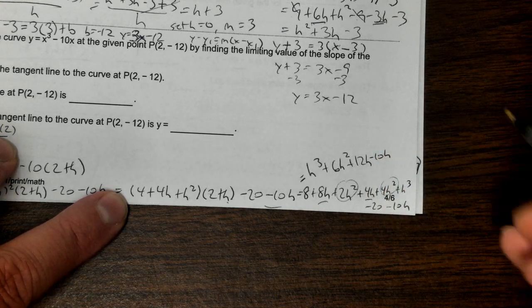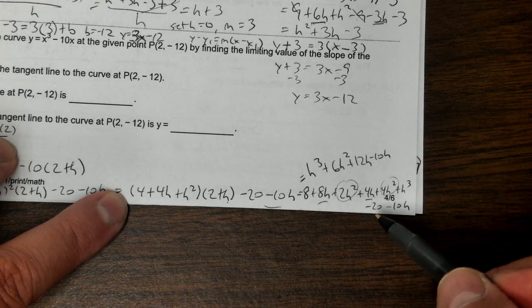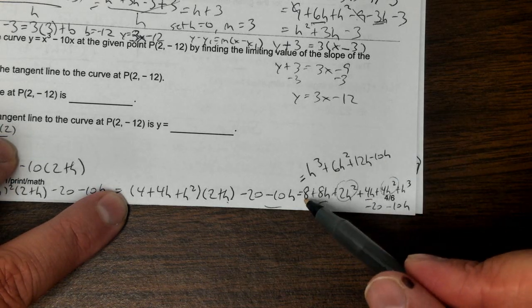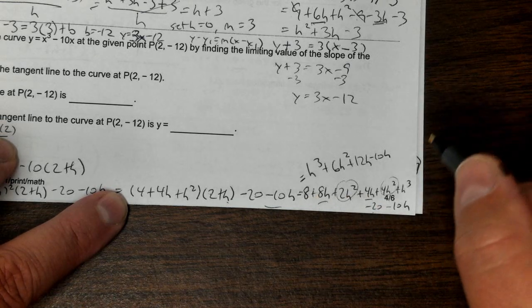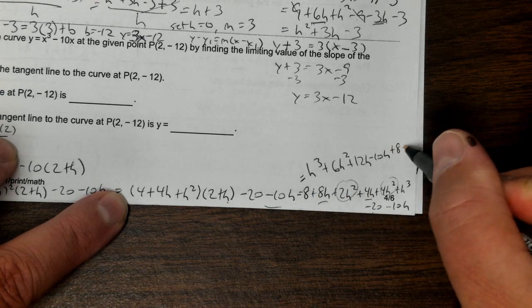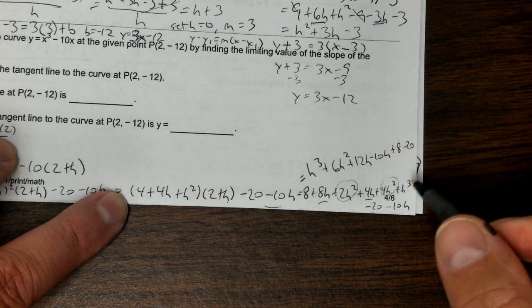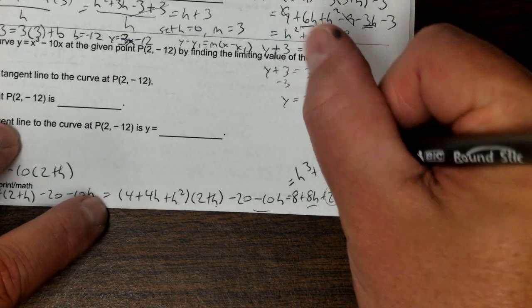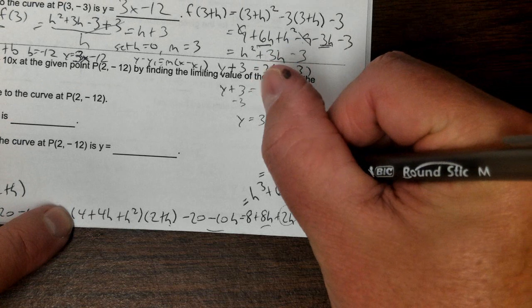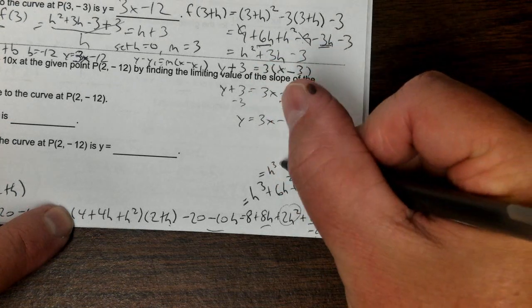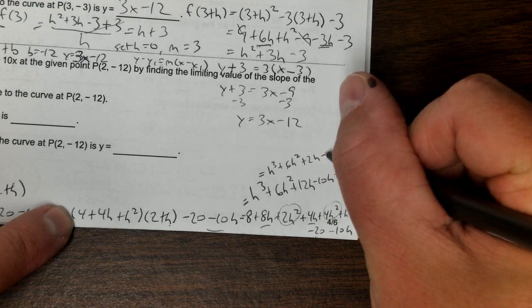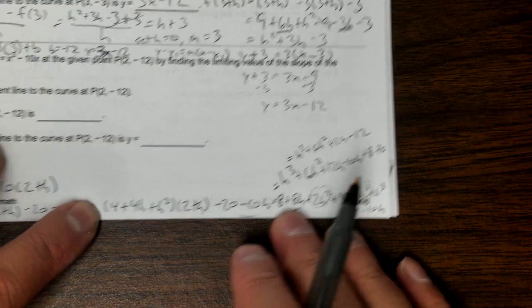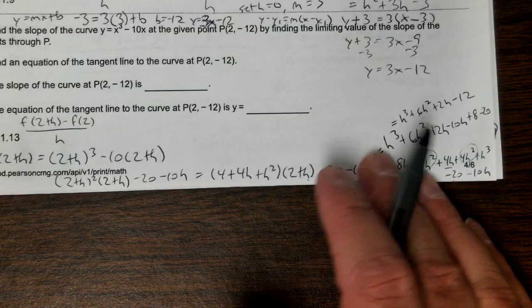And then this one, 8 minus 20. Okay, so what that gives you is h cubed plus 6h squared plus 2h minus 12. All right, so that's for my top part.